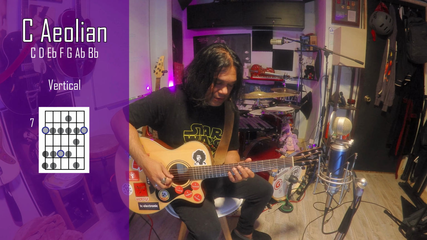But before we do that, let's make sure that we understand how to use the Aeolian mode in a different key and how to apply it so that we can get a sense of its basic mood. So I'm going to move to C minor. I'm going to find C here on the low E, and our vertical shape is going to look like this.